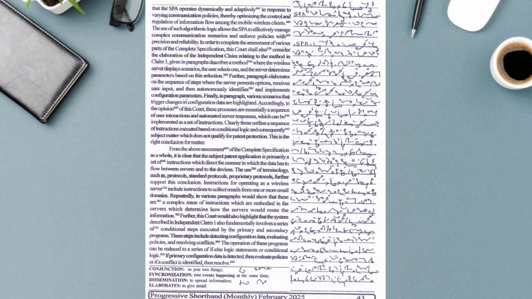Further, the code would also highlight that the system described in independent claim 1 also fundamentally involves a series of conditional steps executed by the primary and secondary programs. These steps include detecting configuration data, evaluating policies, and resolving conflicts. The operation of these programs can be reduced to a series of if-else logic statements or conditional logic: if primary configuration data is detected, then evaluate policies; or if a conflict is identified, then resolve. Stop.